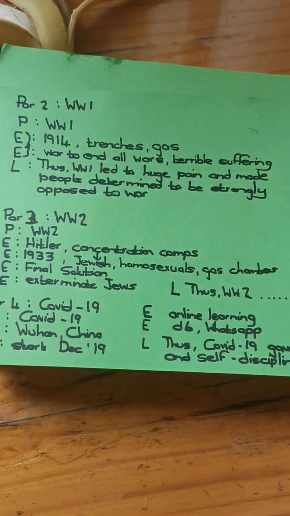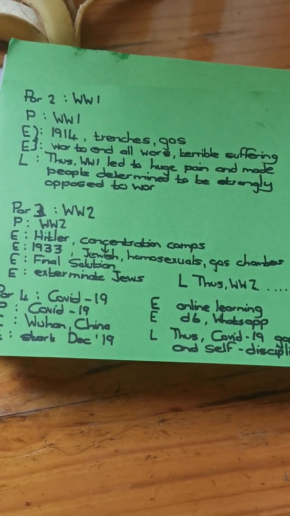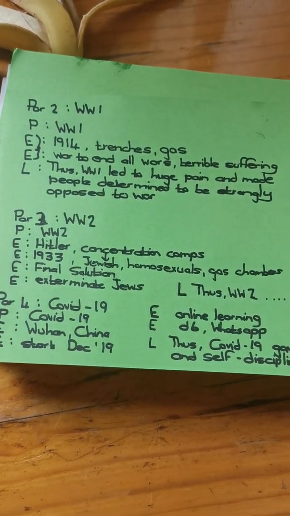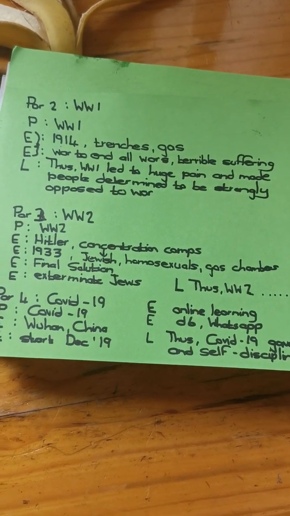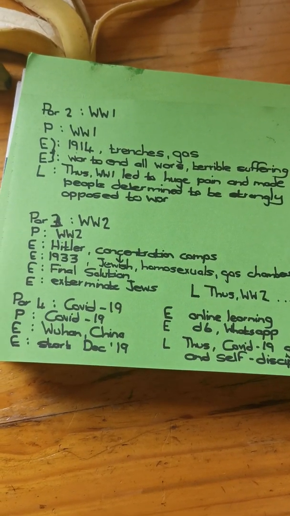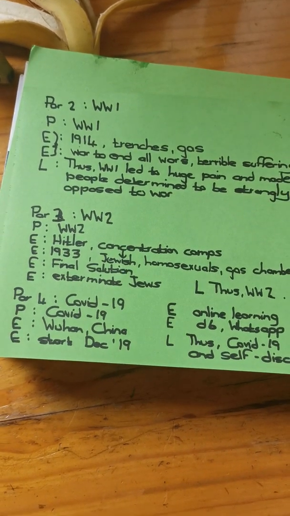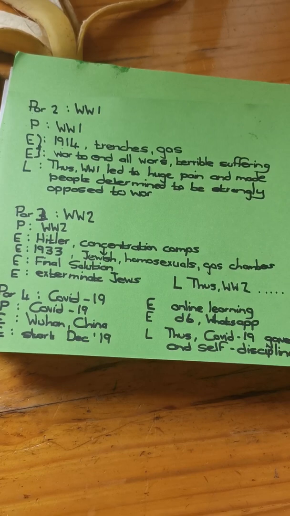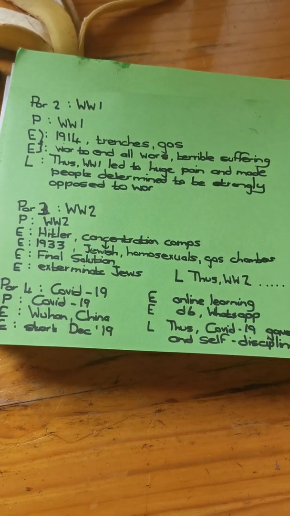Let's say we did paragraph 3, World War II. So my point, I'm going to be discussing World War II for the whole paragraph. My first E, where I'm giving evidence, I'm going to mention Hitler. And then under Hitler, I'm going to talk about the concentration camps. So what's my elaborating? That he came to power in 1933, that Jewish people, homosexuals, gas chambers, those were all features of concentration camps.